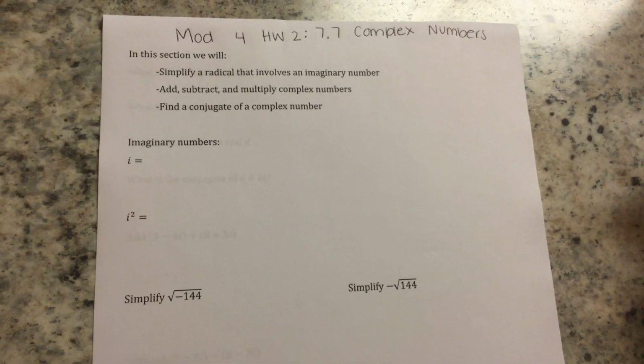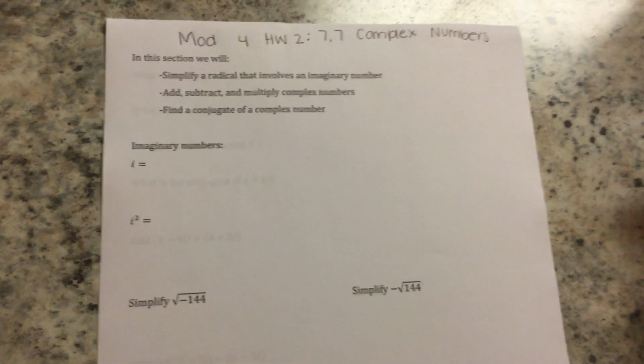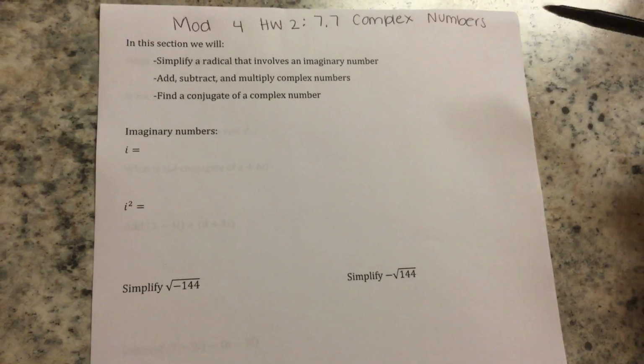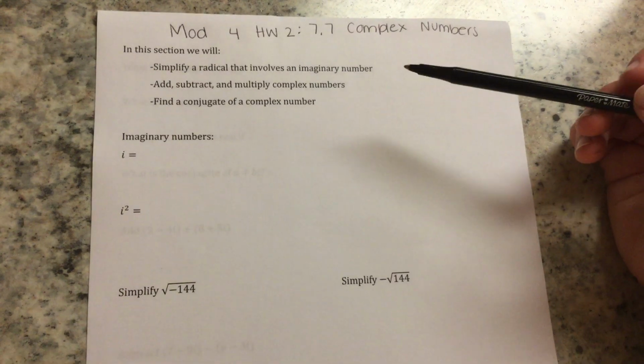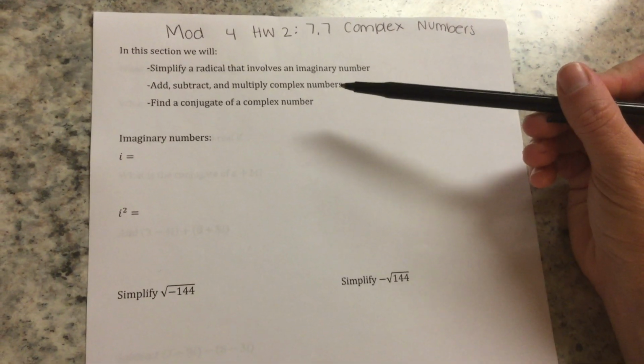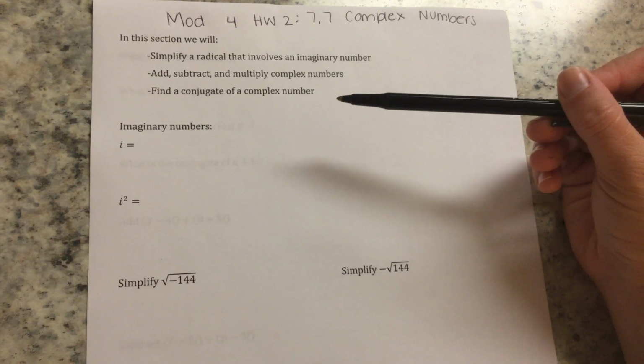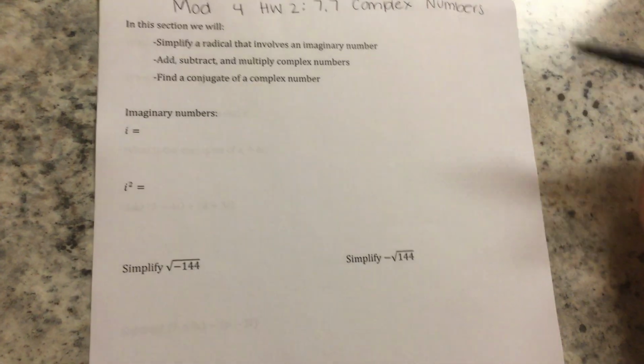This video is going to cover Module 4, Homework 2, which is complex numbers for MAT 1033 Intermediate Algebra. We're going to simplify radicals that involve imaginary numbers, add, subtract, and multiply complex numbers, and we're going to find the conjugate of complex numbers, just like Module 4, Homework 1.